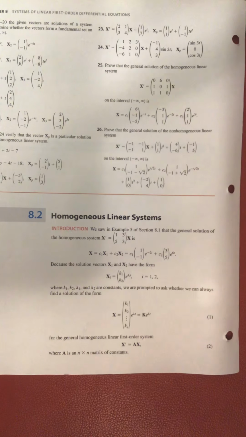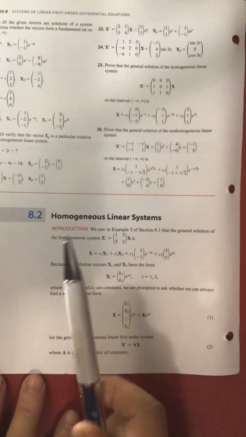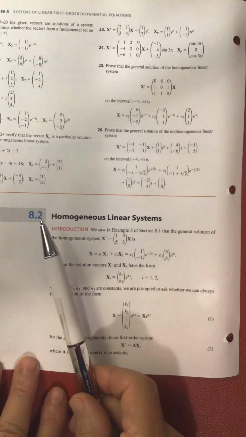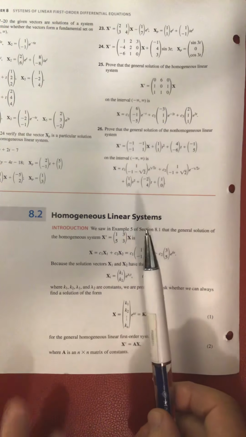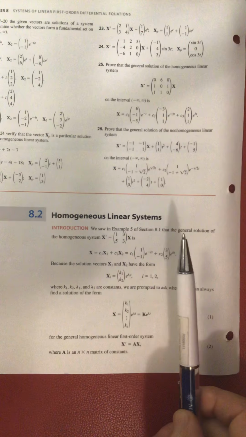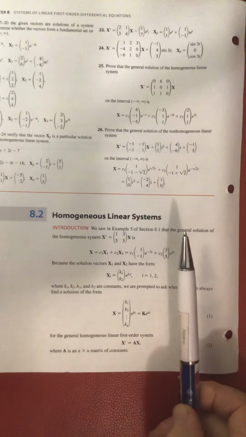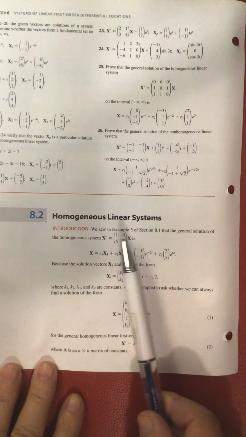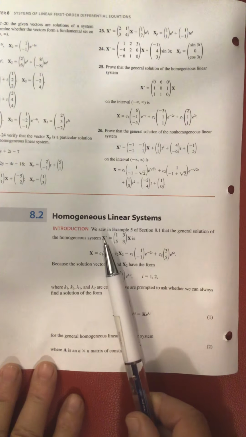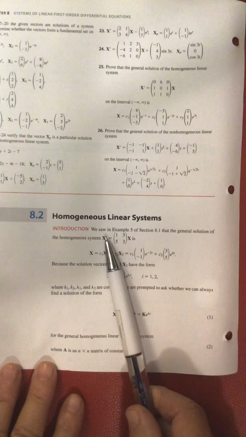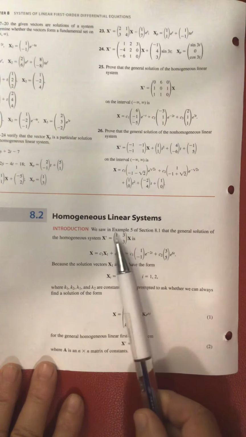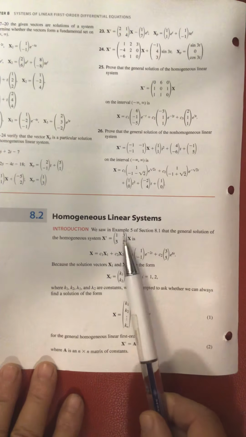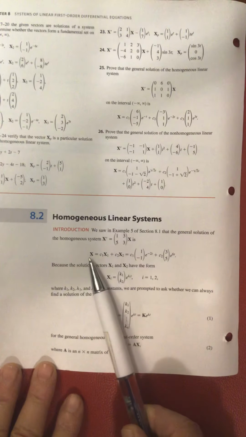As we continue into the information in chapter 8, I'm just going to do one type of problem with this. We're going to talk about finding a general solution to a homogeneous system of differential equations. So x prime equals [1 3; 5 3] x, right?